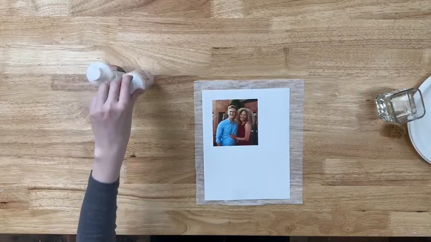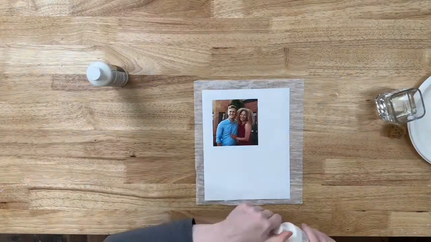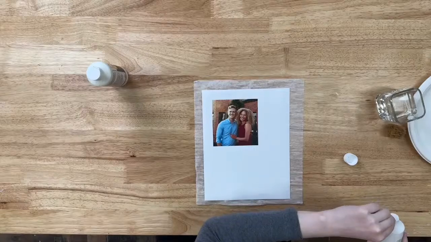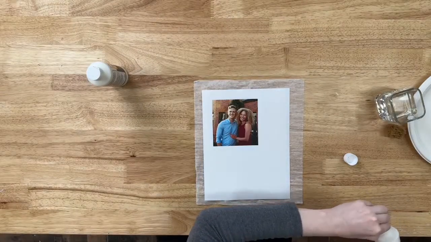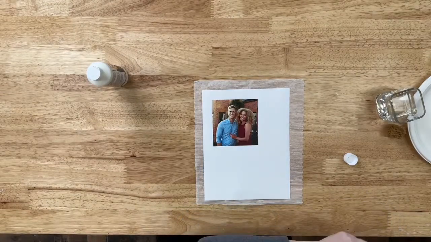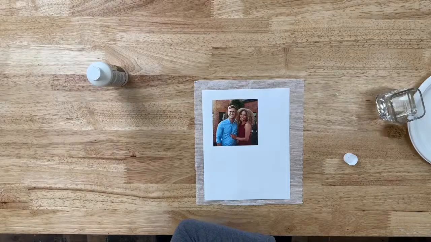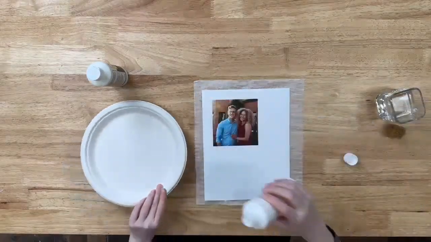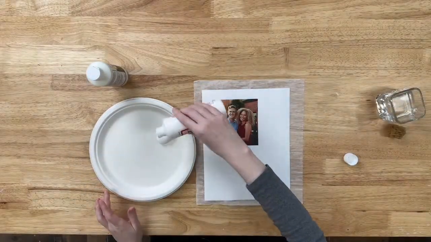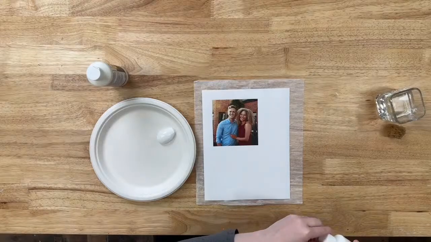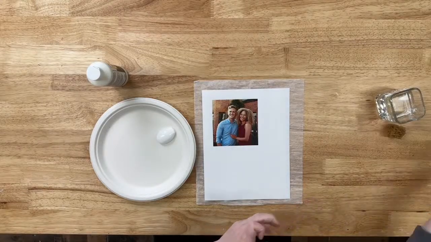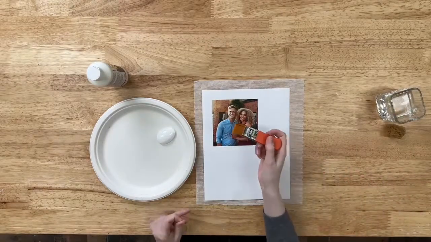So I'm going to take my photo transfer, take the seal off real quick actually. Put it on my plate. And then I'm going to grab my Mod Podge brush.